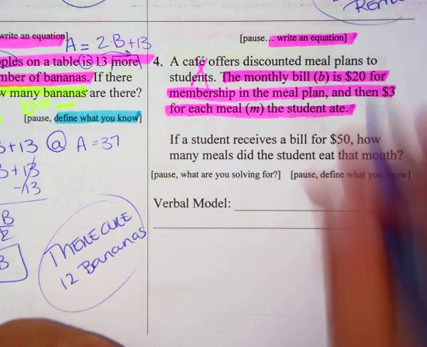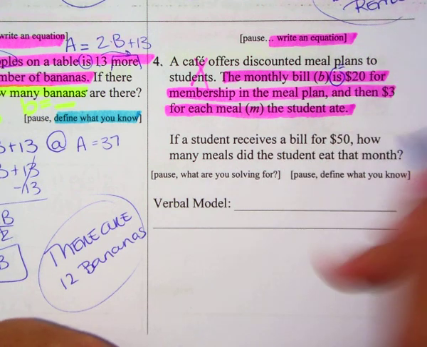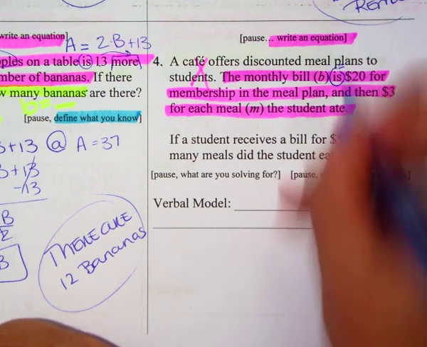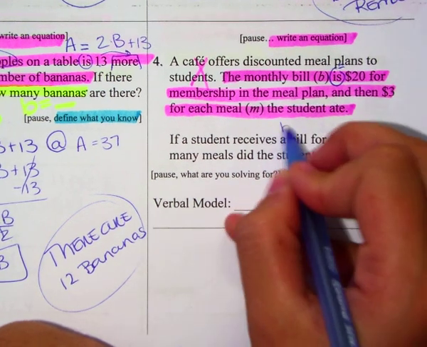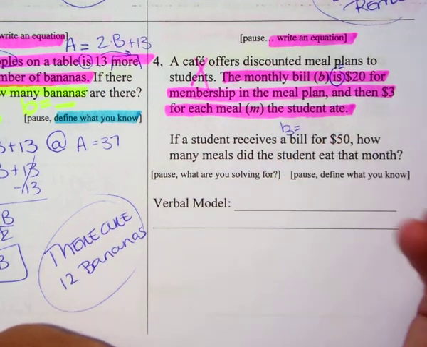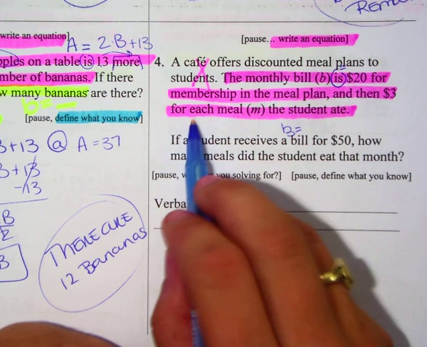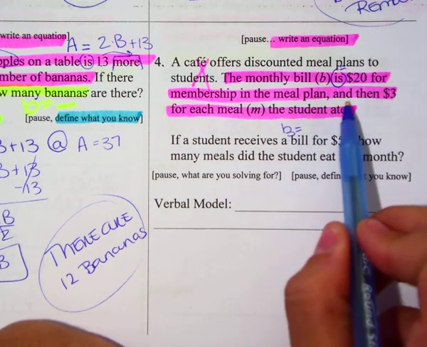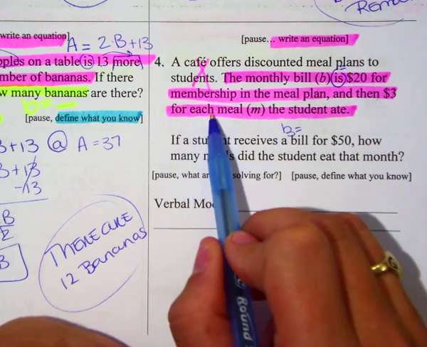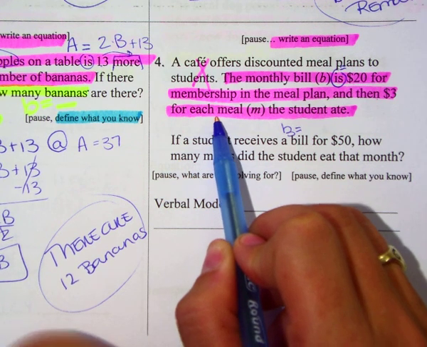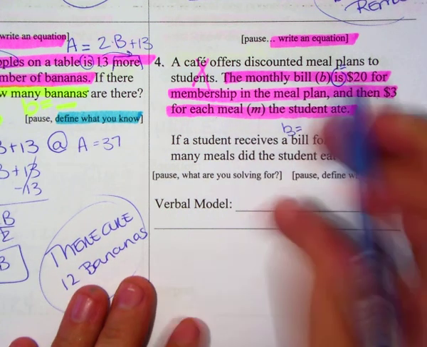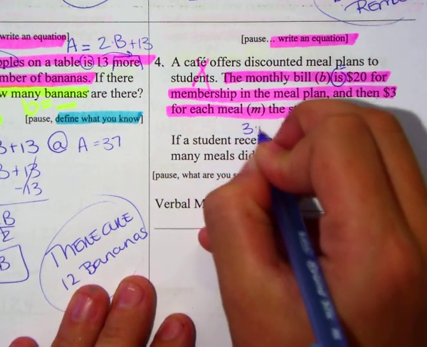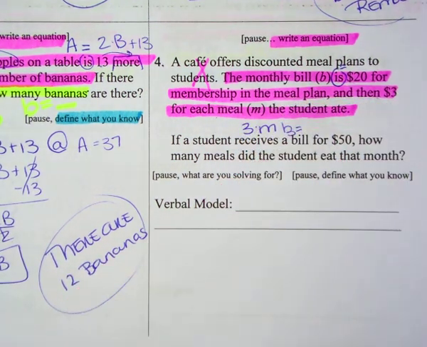Monthly bill is... So the bill is $20 for a membership, and then $3 for each meal. So if it was $3 for each meal, then it would be $3 times the meal.